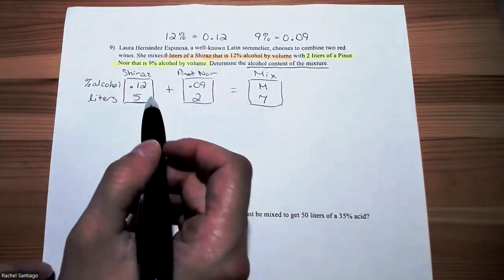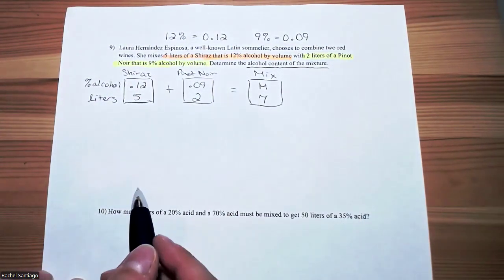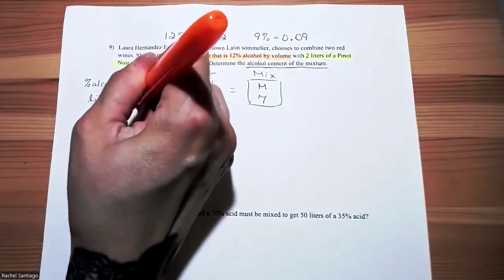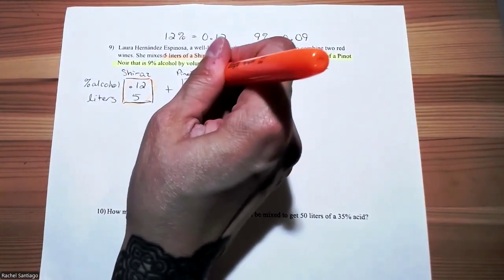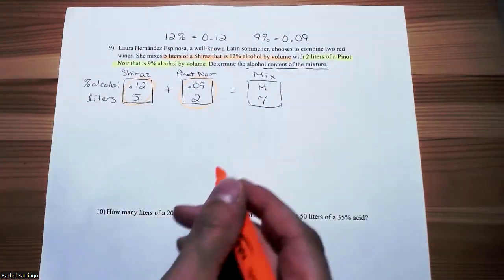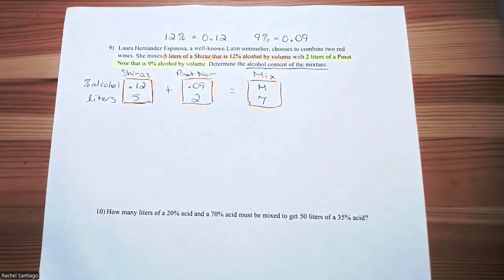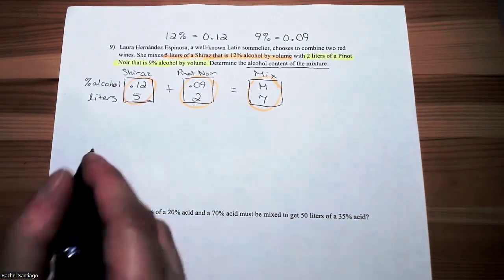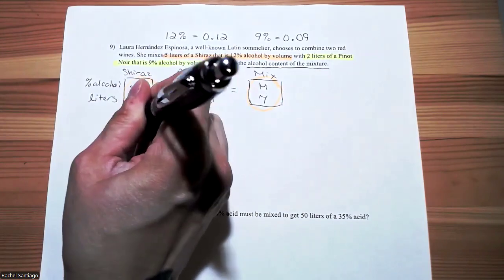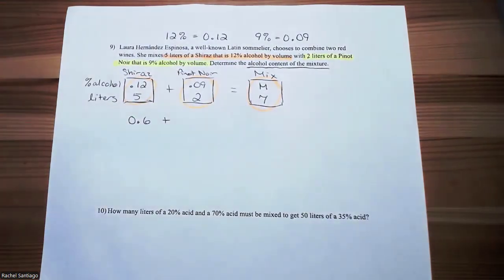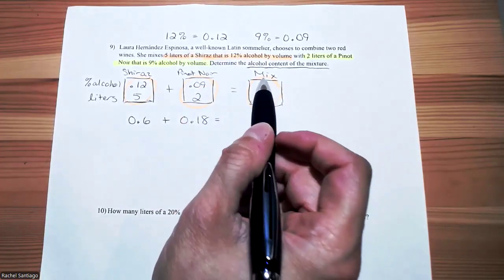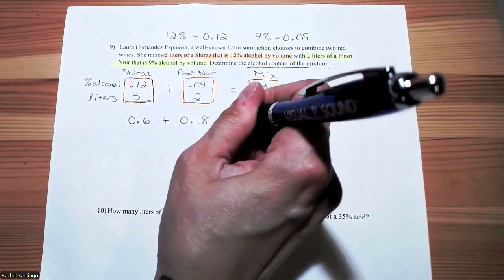So I'm going to write this as the value equation. That means I'm going to go ahead and circle it. We're going to take 0.12, multiply it by 5. We're going to add it to 0.09 multiplied by 2, and we're going to set that equal to m times 7. It's the combination of these. So 0.12 times 5, I'm just going to do the math. I prefer to just type that in. That's going to give me 0.6. Plus, then we have 0.09 times 2. That's going to give me 0.18. And then, of course, m times 7 is just 7m.